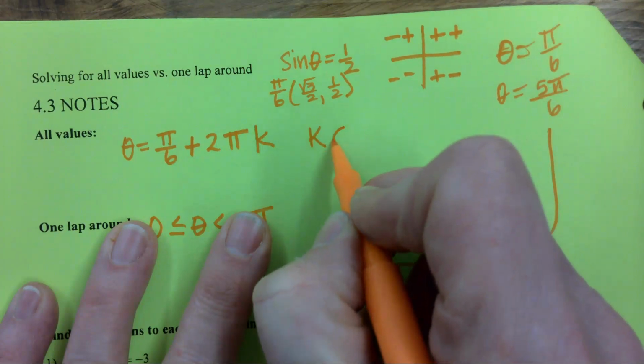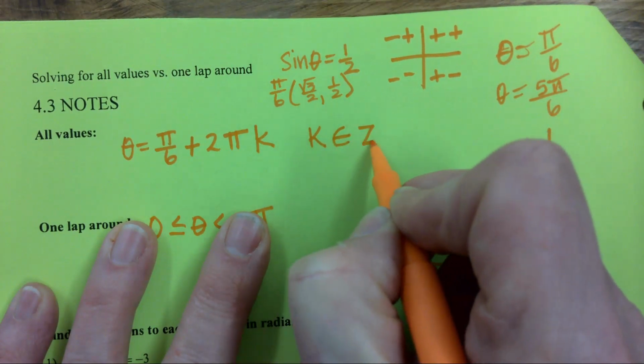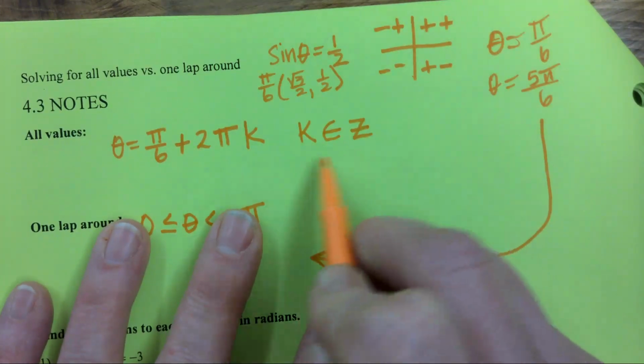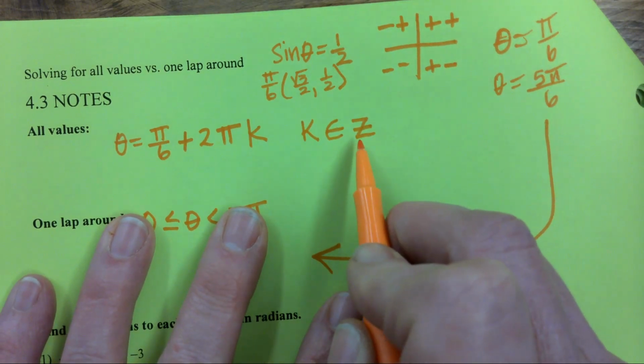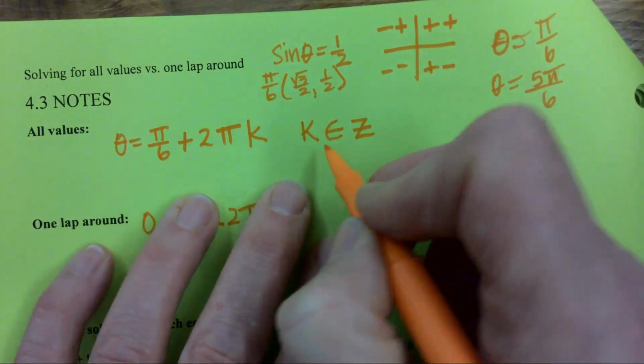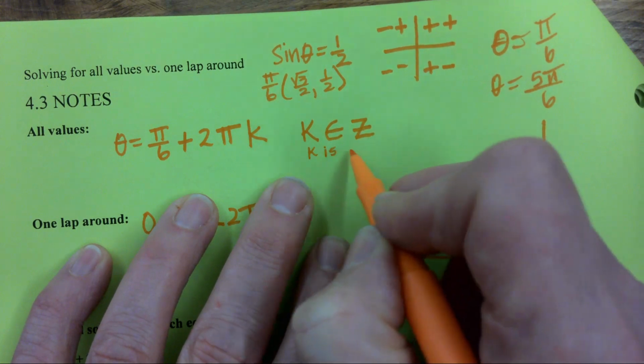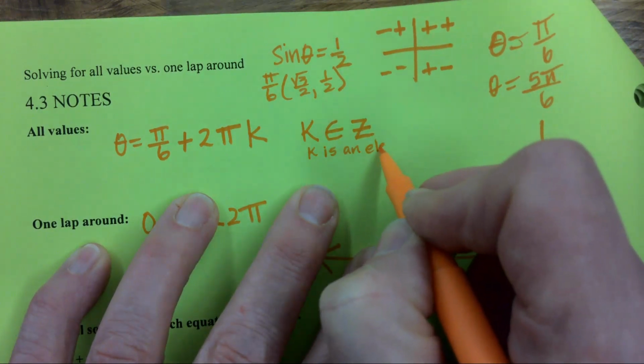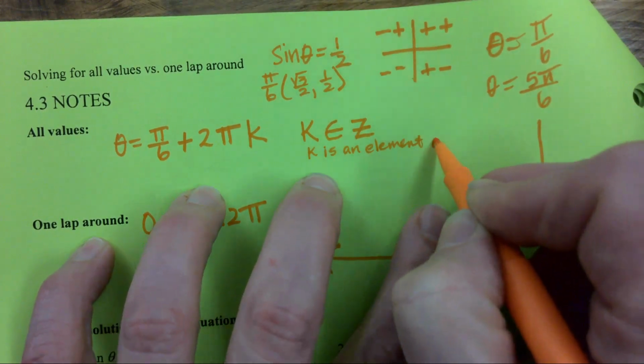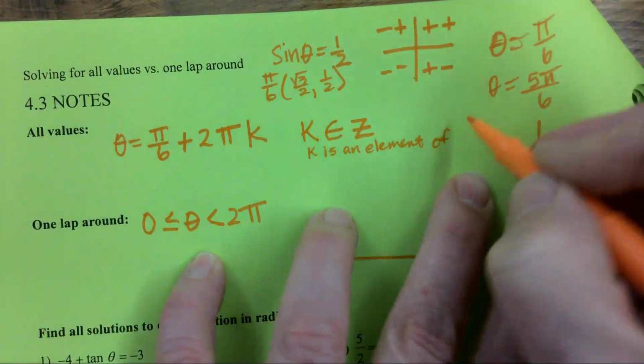And I showed this symbol this way. This, again, in math looks like a foreign language. It's just telling me that k is an element of the numbers called the integers.